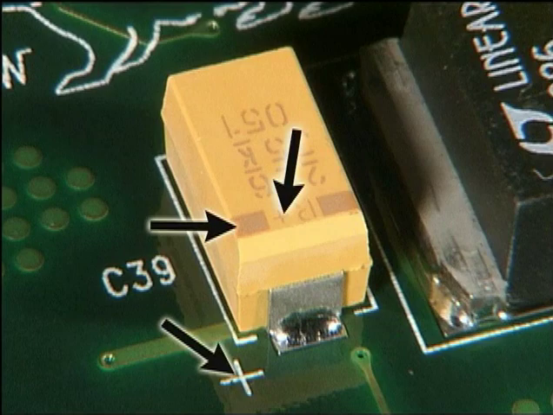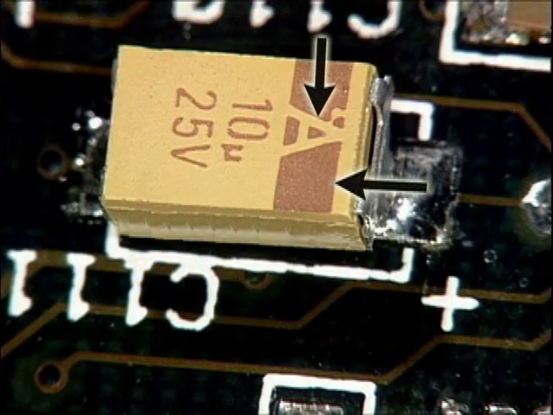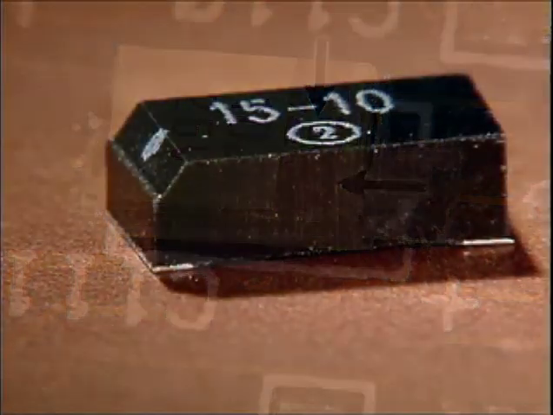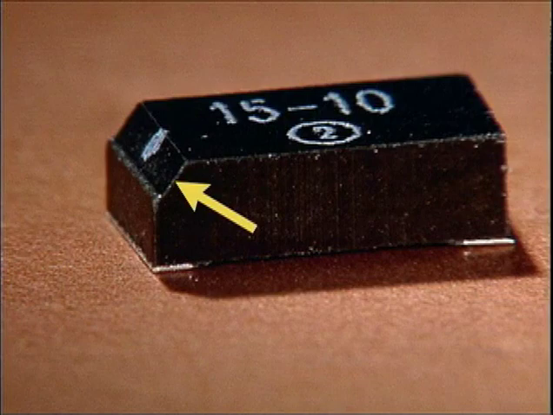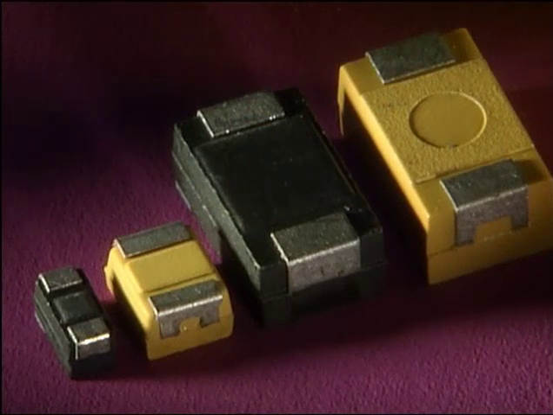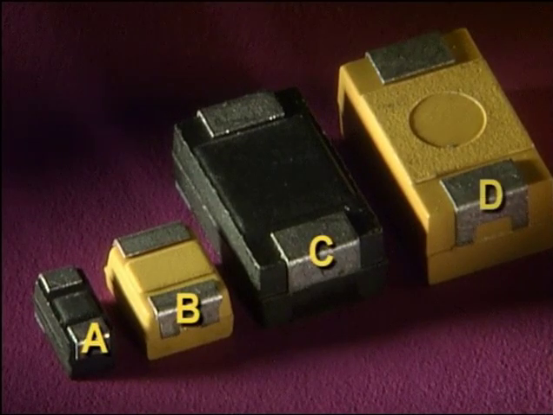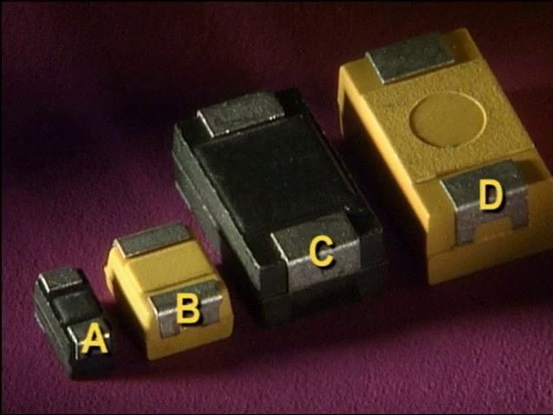Polarity is indicated on the positive or anode end by a line, a plus sign, or the letter A. The top of the component may also be beveled on the anode end. The physical size of the molded tantalum capacitor is described by one of 4 letters: A, B, C, or D. A is the smallest and D is the largest.